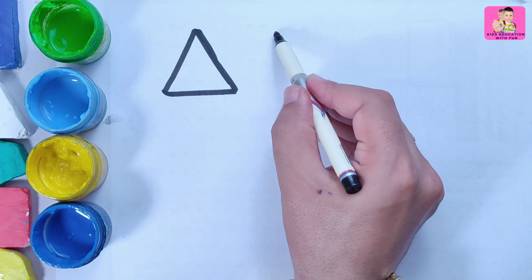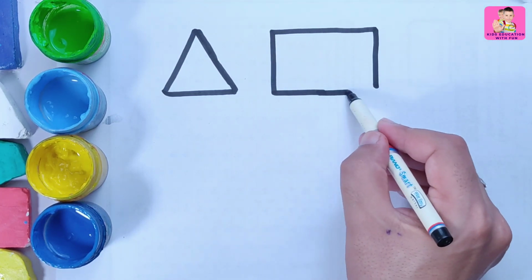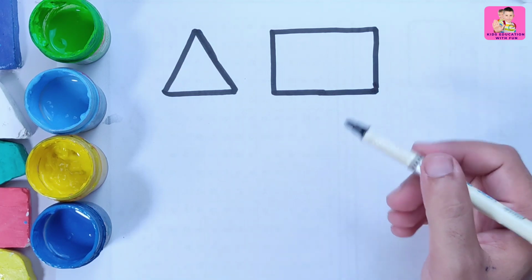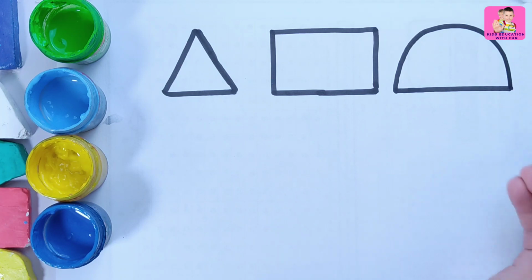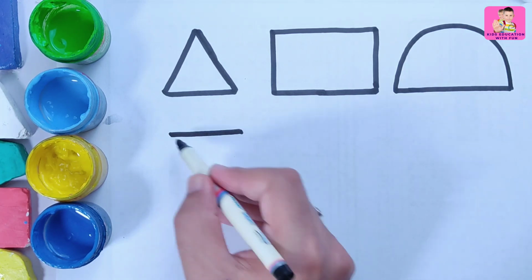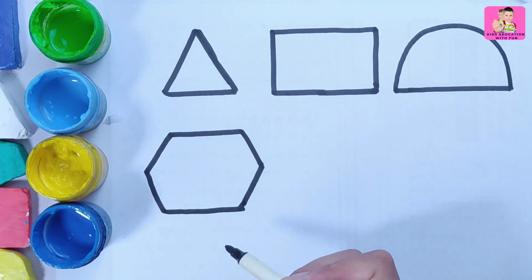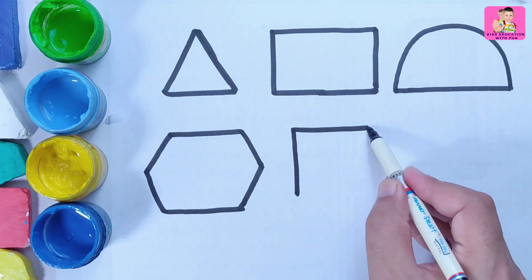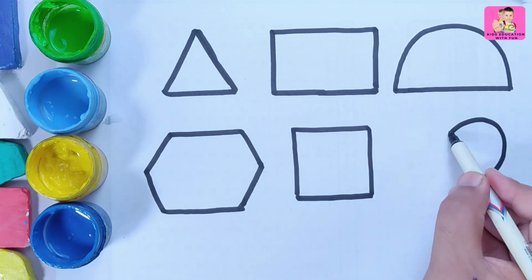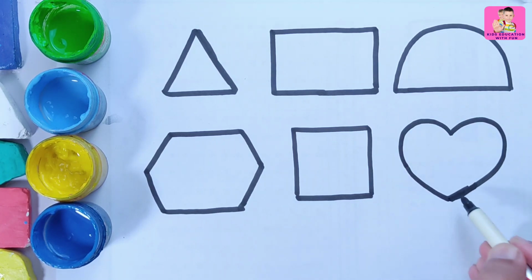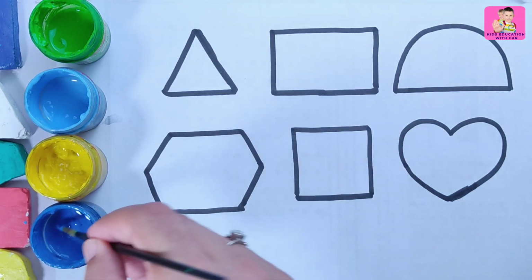Triangle, rectangle, semicircle, hexagon, square, heart. Let's color these shapes.